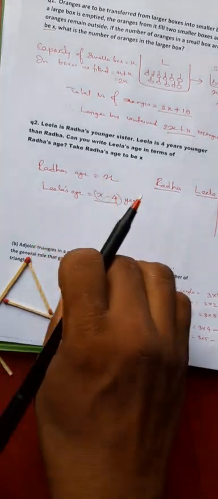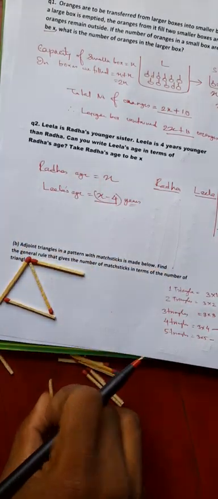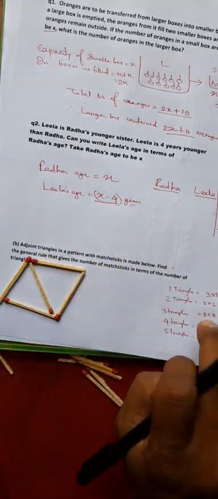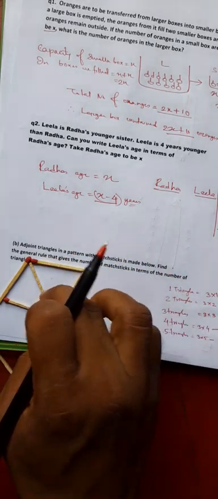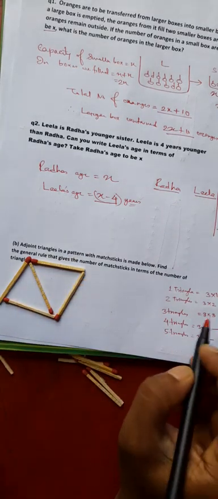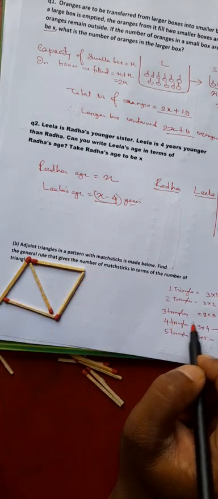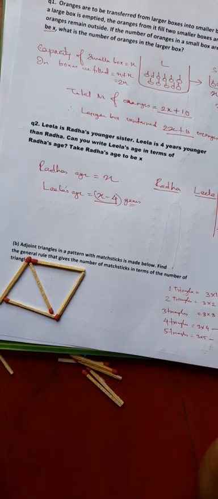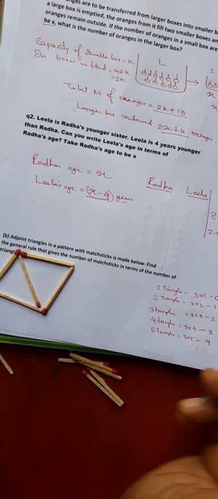Starting from the second triangle, you are replacing sticks. First time you are replacing 1 stick. For 2 triangles, you are replacing 1. For 3 triangles, you are replacing 2 sticks. You are taking away 2 sticks. That means minus. Taking away means minus.